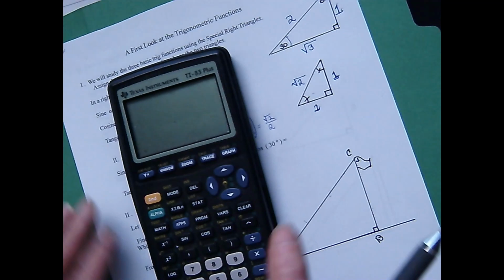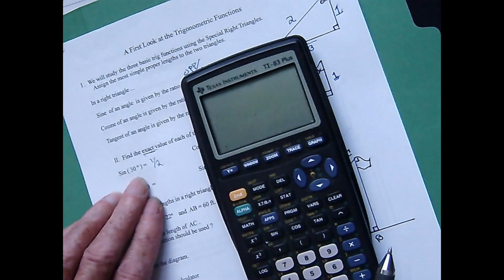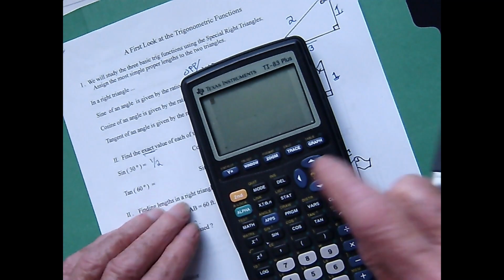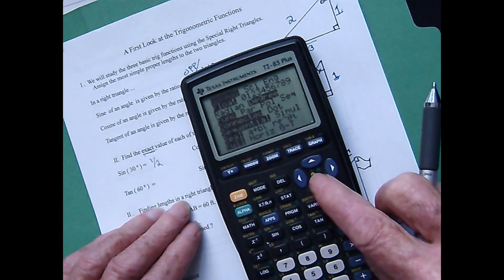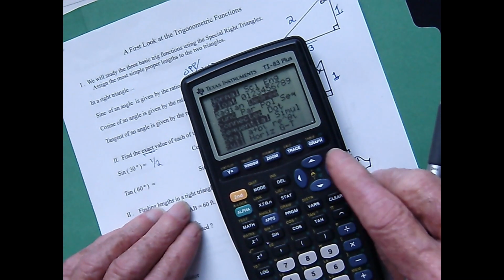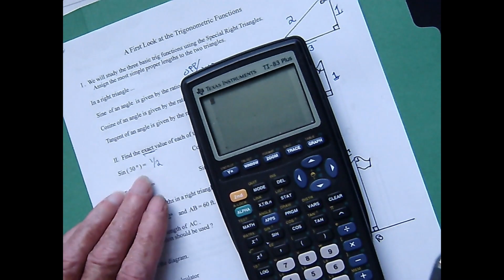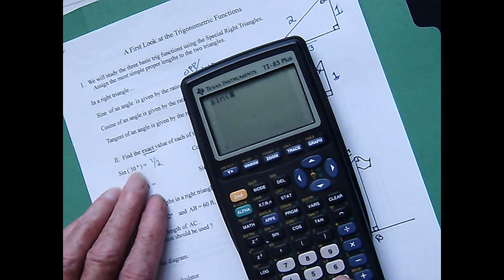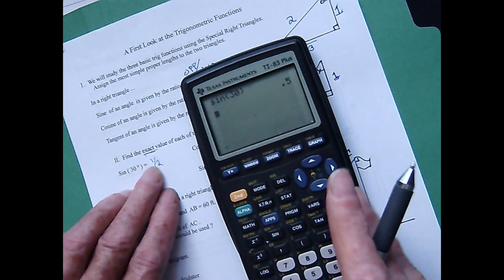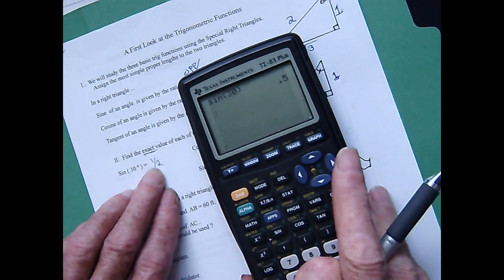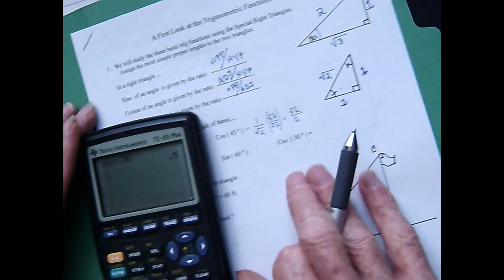I think I got this set up so you can see it. First, I'll do the sine of 30. I'm going to turn on my calculator and check the mode. Right now, you might see that it is in degree mode, and that's good. We're going to have to use degree mode. Then I'm going to type in the sine function of 30 degrees. And the sine of 30 degrees tells me 0.5, and that's pretty good because we said it'd be a half.